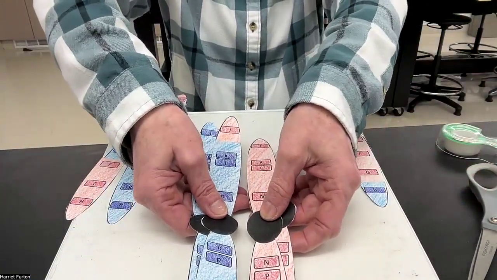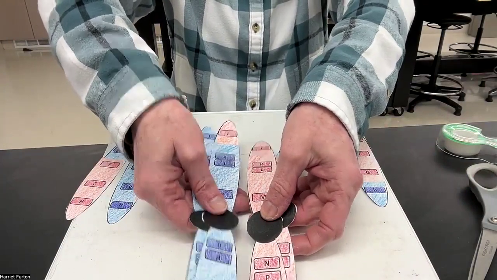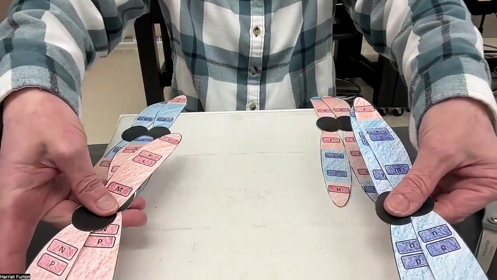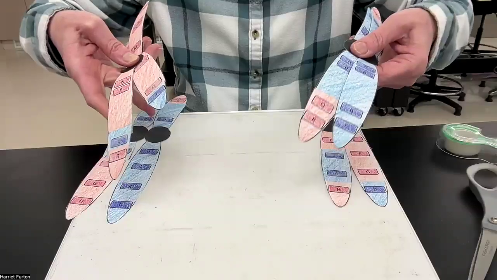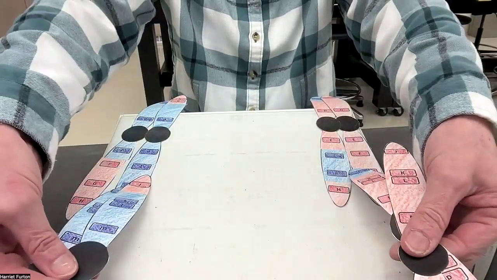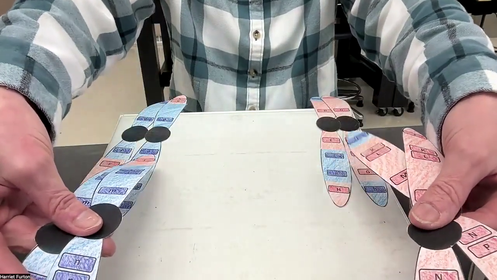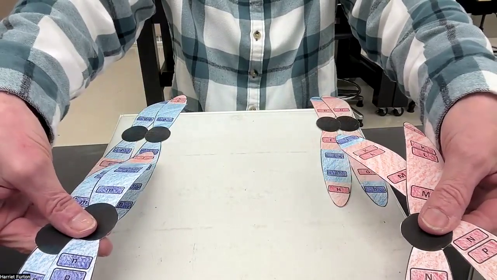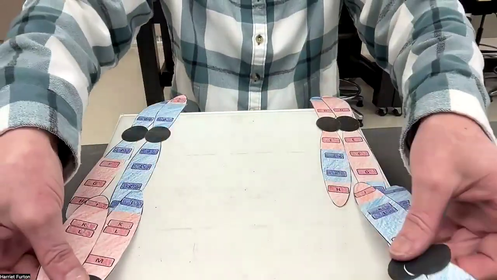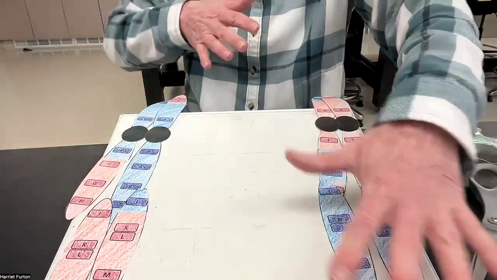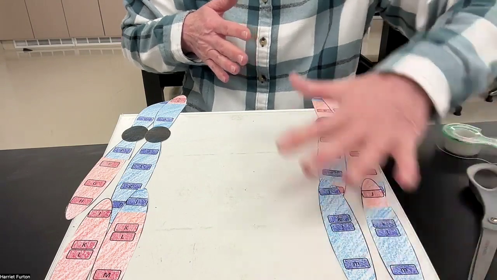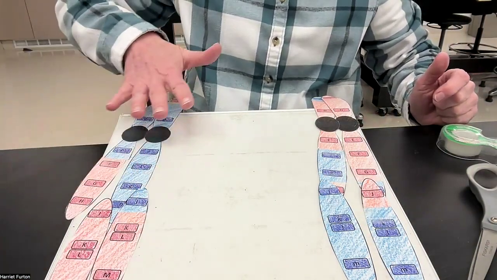Now I'm just introducing another word, the independent assortment, but they can separate like that too. So that is independent from the separation of the first pair. They can separate like this, or they can separate like that. That's the independent assortment that contributes to genetic diversity too. Let's do it this way, it doesn't matter. So now we have 1 cell after the first phase of meiosis, and another cell.